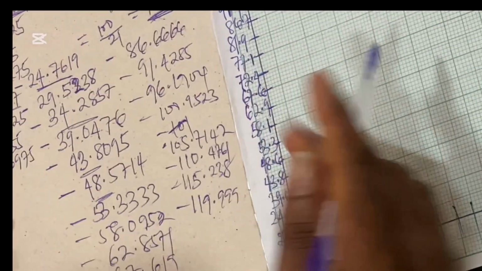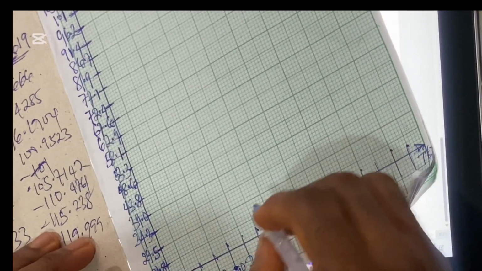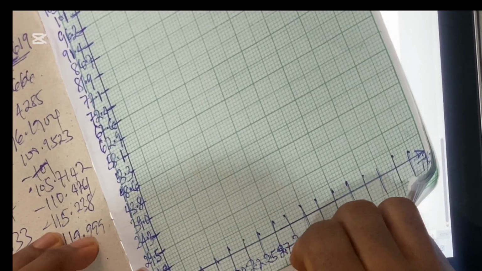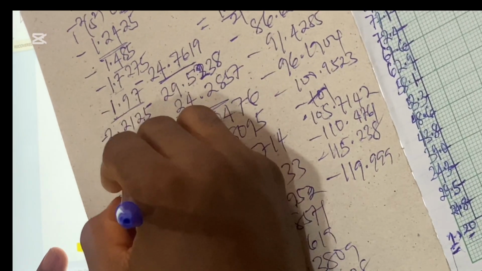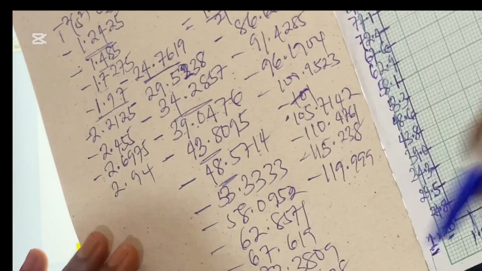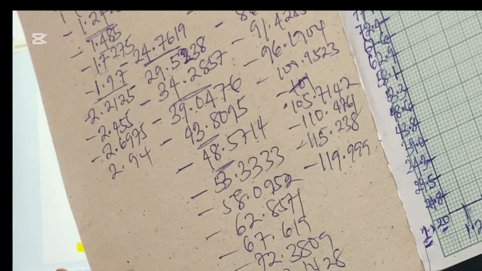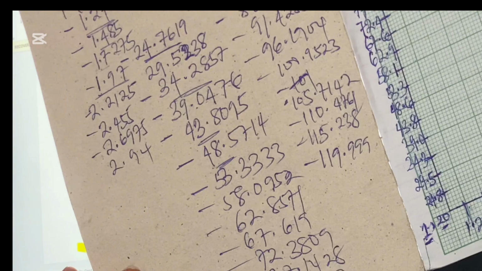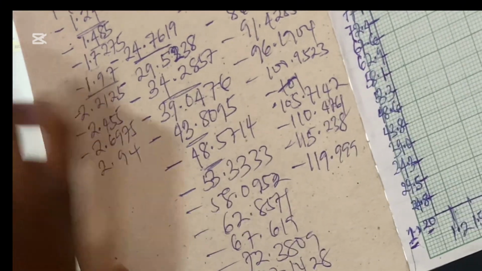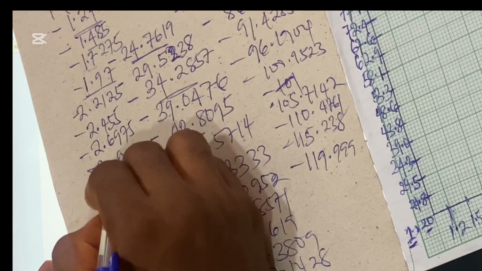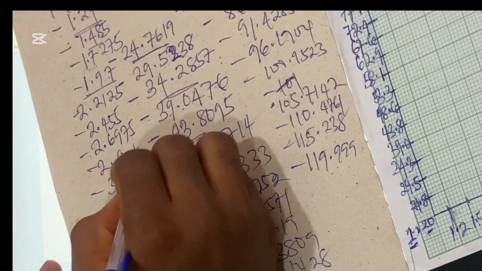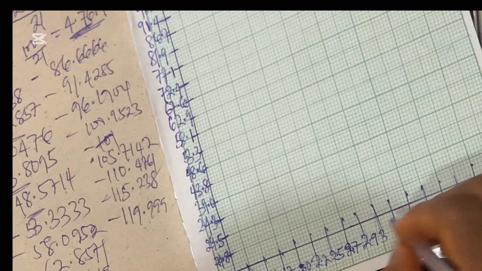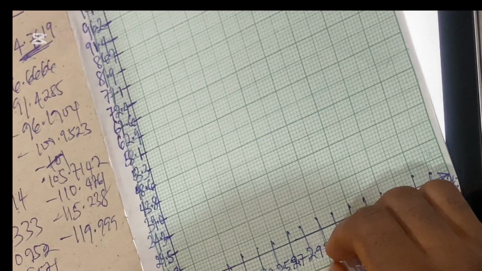Now this value here plus the interval value, that is 0.2425. I will have this to be 2.9. But this one gave us 2.94. That's the value here. Okay, so this one plus 0.2425, I will have this to be 3.1825. So approximate 3.2.